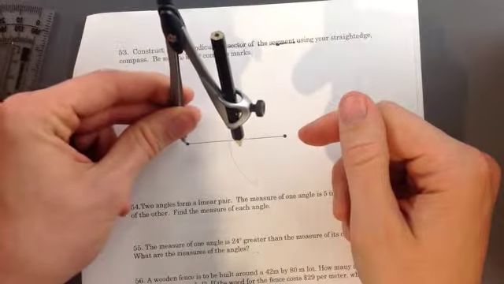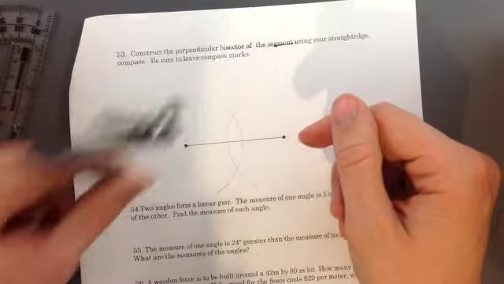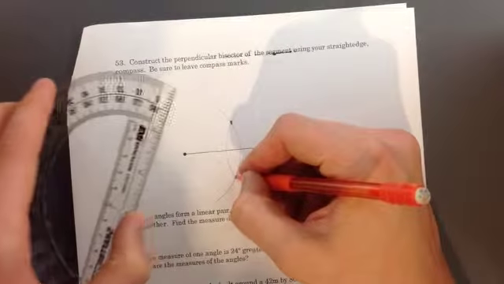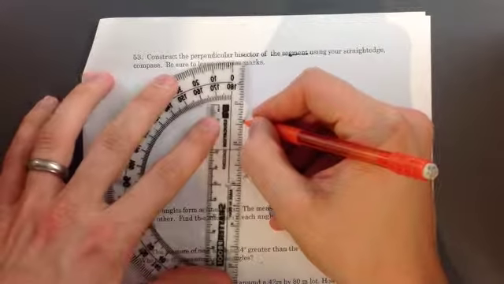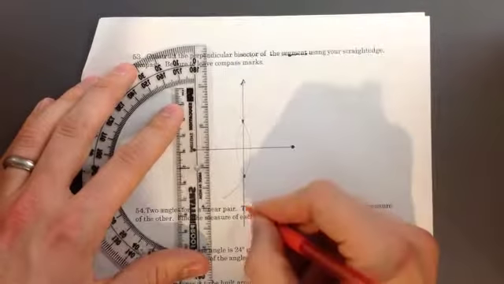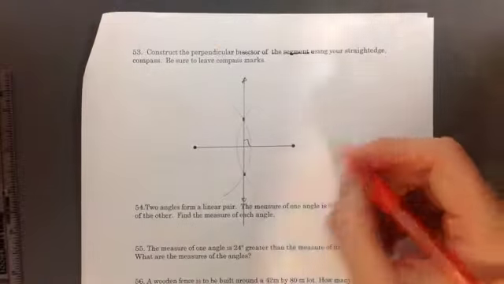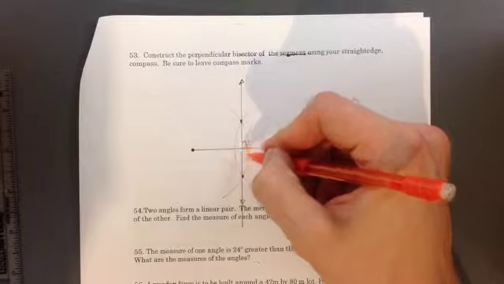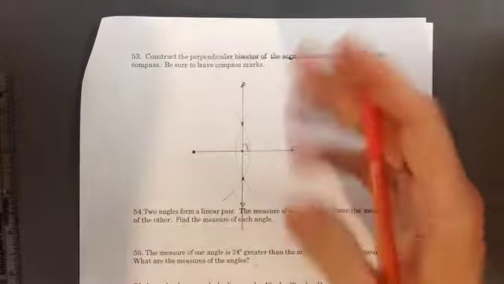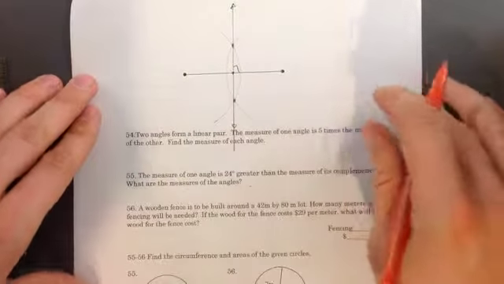Without changing the length of my compass, these again are all the points that are the same distance away from this other point. So the two places where they cross denote where they are the same distance away from both points. And that line will be your bisector. All right, these are all the points that are the same distance away from both points. And when they intersect that line, it'll be the bisector because it's the same distance away from your endpoints.